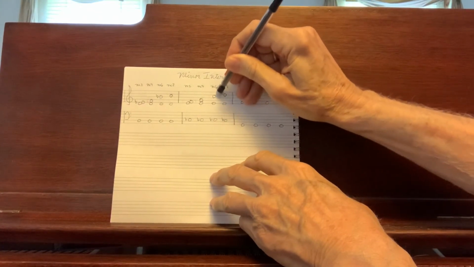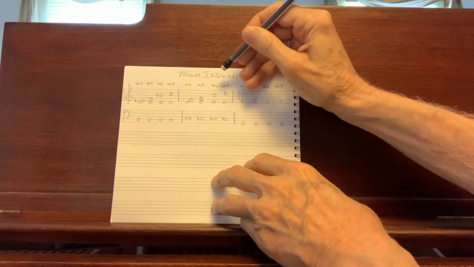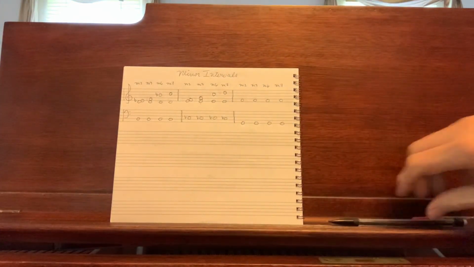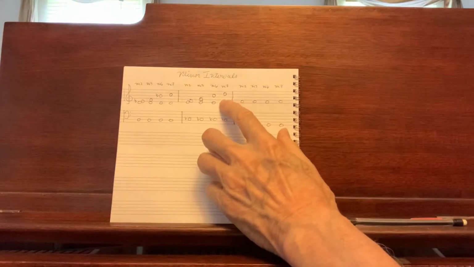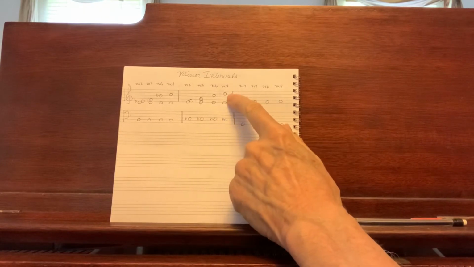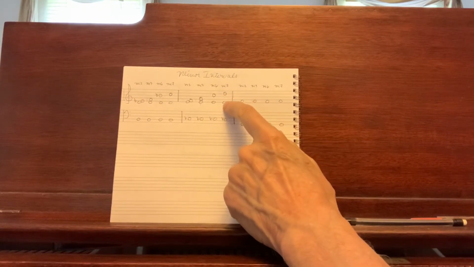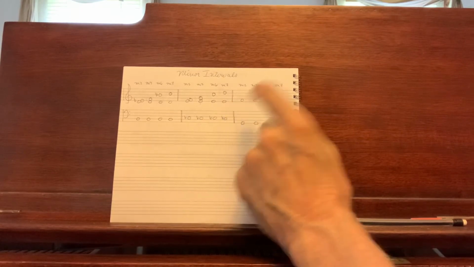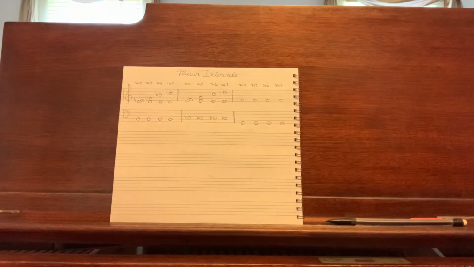And we'll do it that way from here on in. All right, so E to D sharp. That's our major seventh and our minor seventh. And we add a chord underneath, and you get your seventh chord that everybody knows.